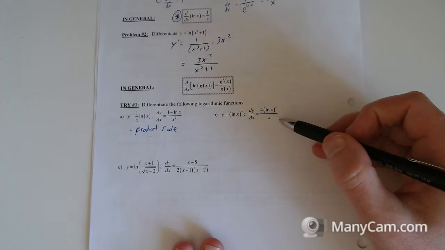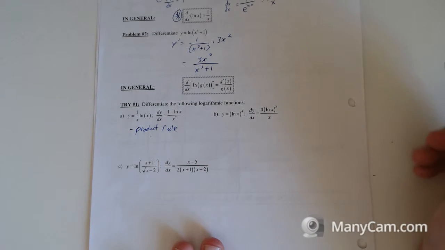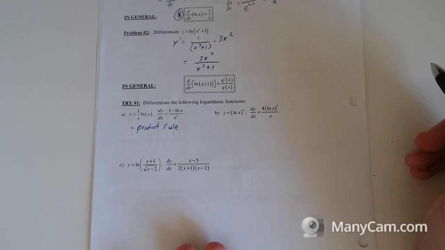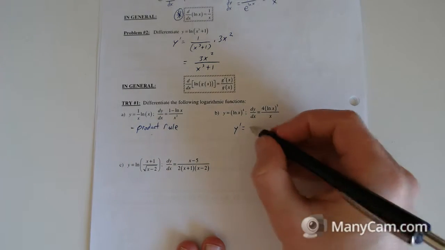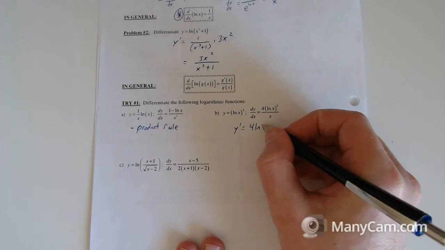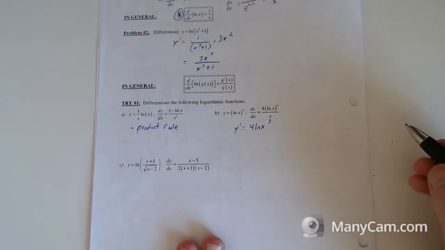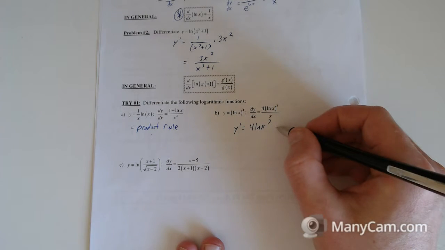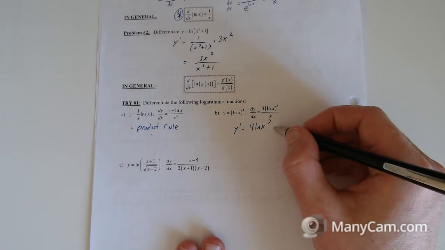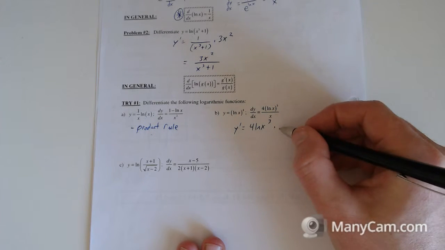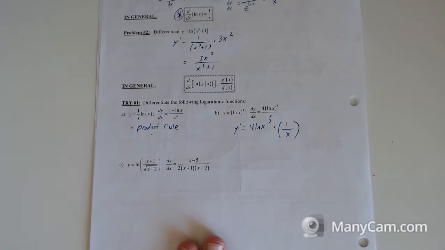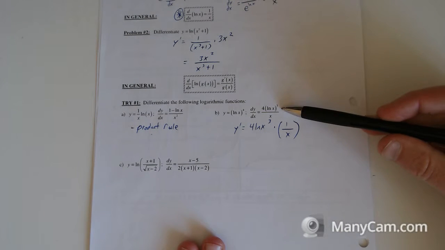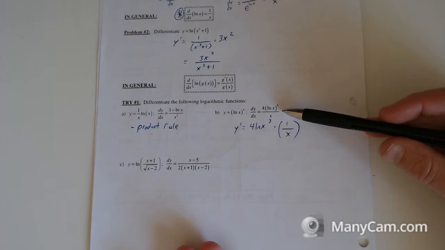This guy here, this is a chain rule with the ln on the inside this time. So we could actually do this really kind of quick. It's just going to be derivative of the outside, which is 4 times ln of x cubed, times chain rule, times derivative of the inside, which is 1 over x. And that should get you right to this answer right away once you combine those terms.